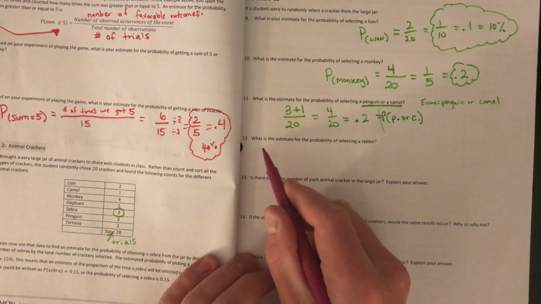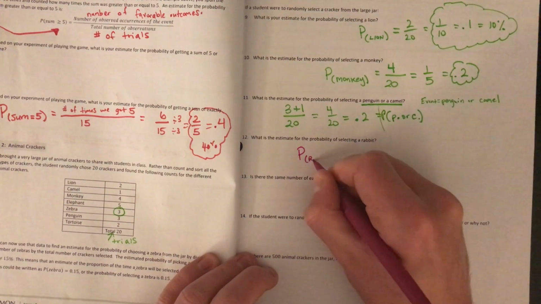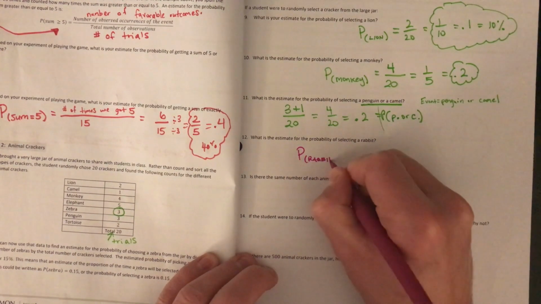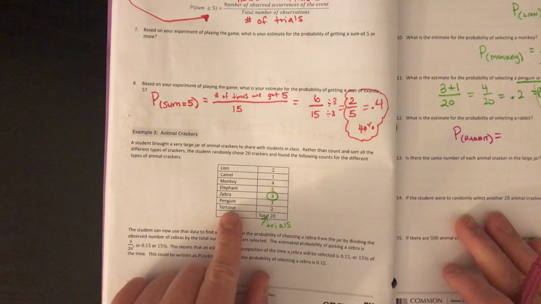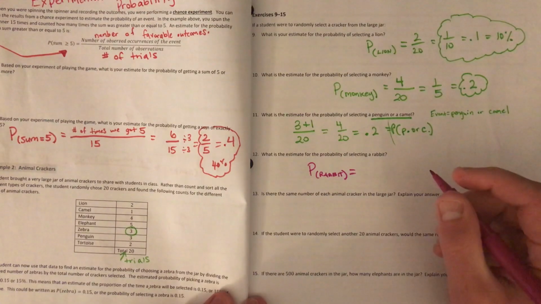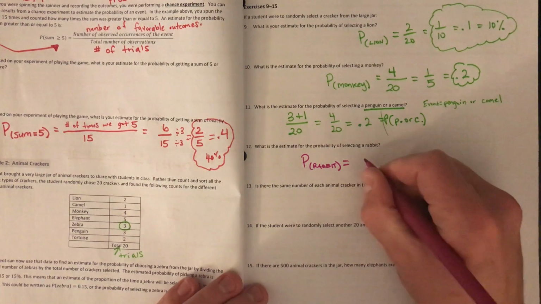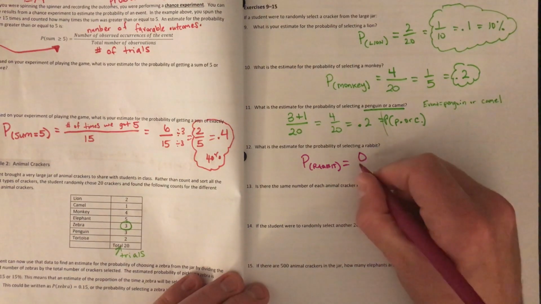All right, what is the estimate for the probability of selecting a rabbit? Okay, so the probability of getting a rabbit equals, how many times did they get a rabbit? Oh, there's not even a rabbit on here, so this is like a trick one, right? There's no rabbit. So, well, as far as we know, they only pulled 20 crackers from the thing. But as far as we know, based on our data, there's no rabbits.